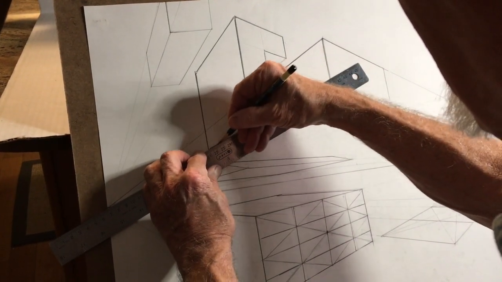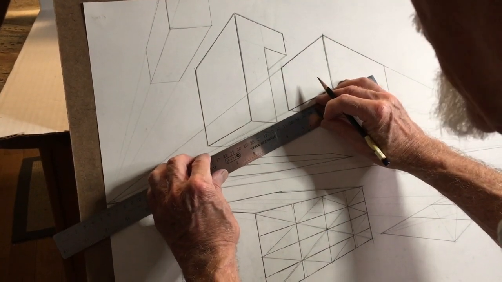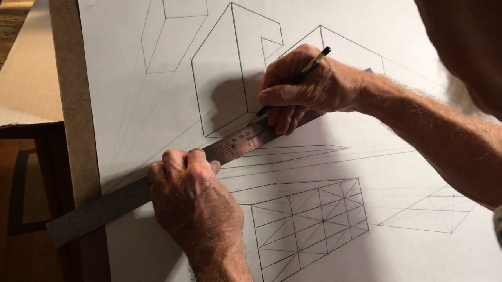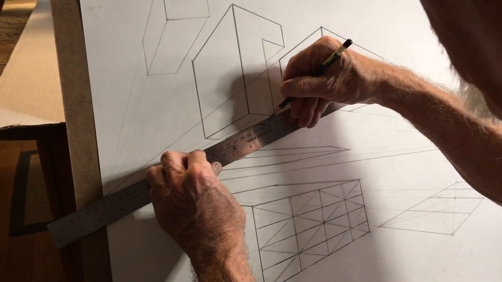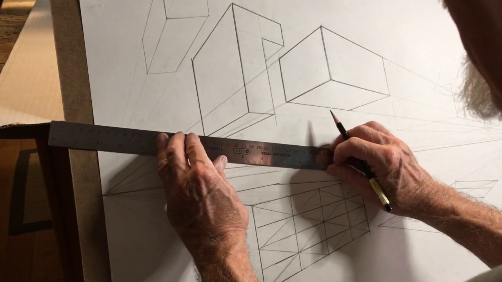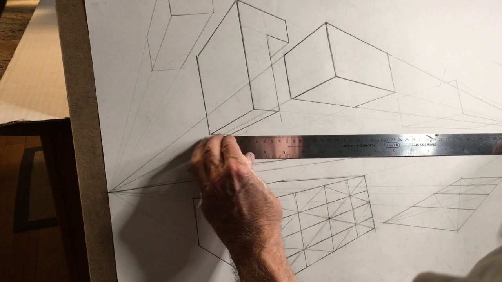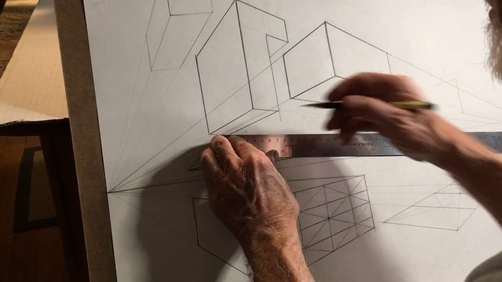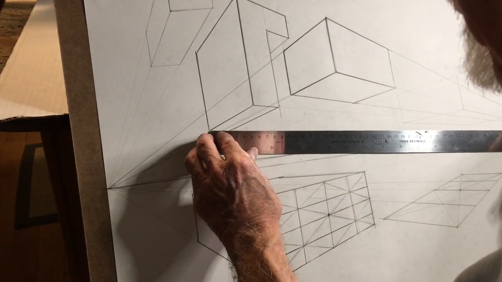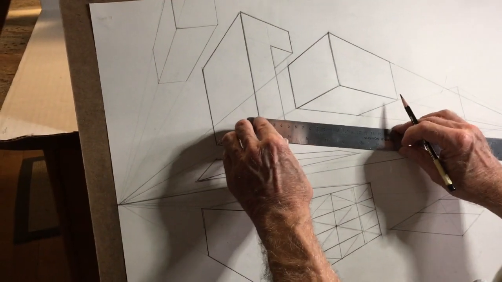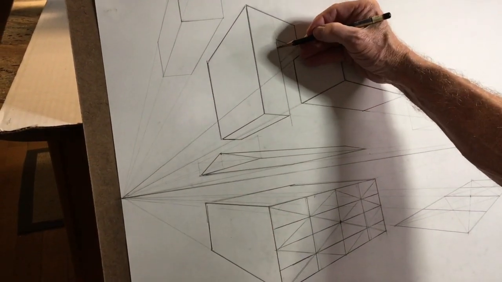Here, there, again, bottom edge because it's above the horizon line. Back edge here, going back to the right-hand vanishing point. Doesn't quite fit, but does there now. And there you go.